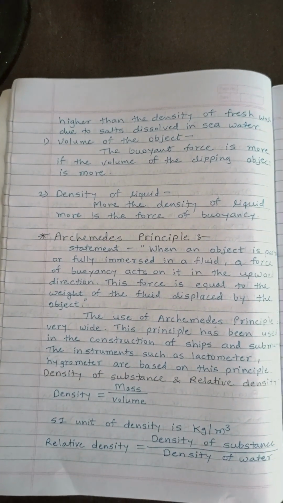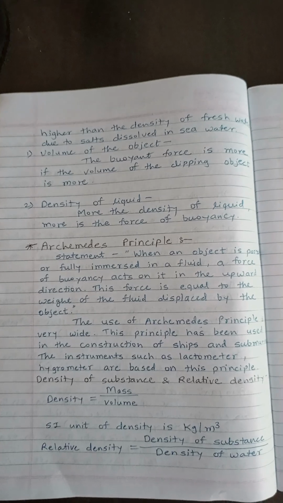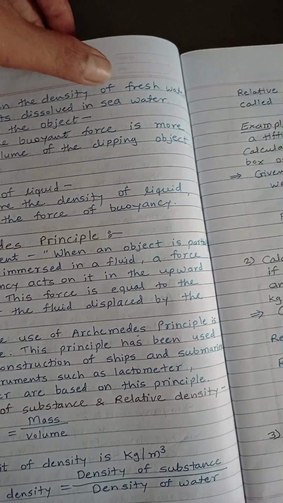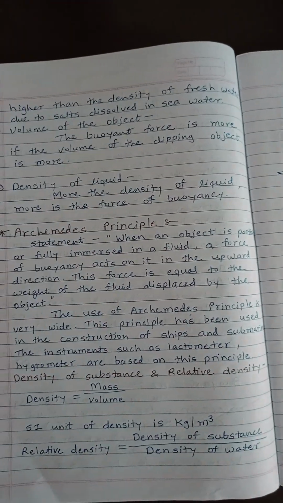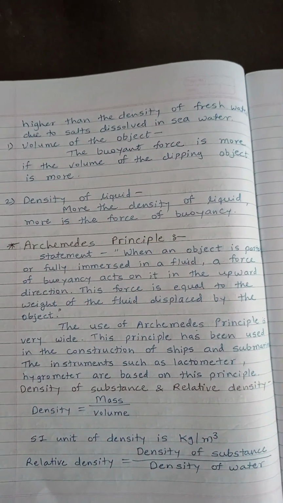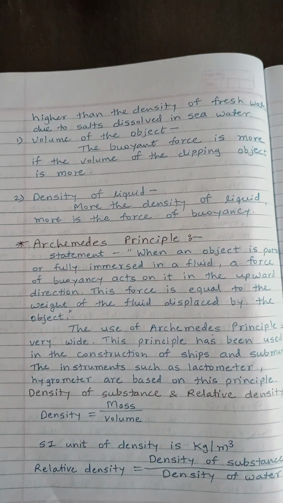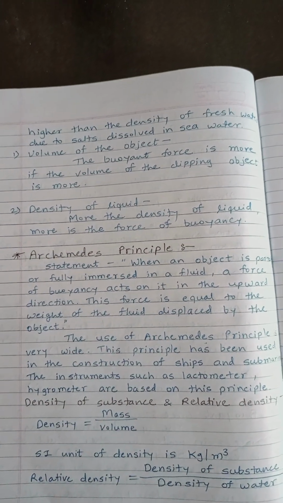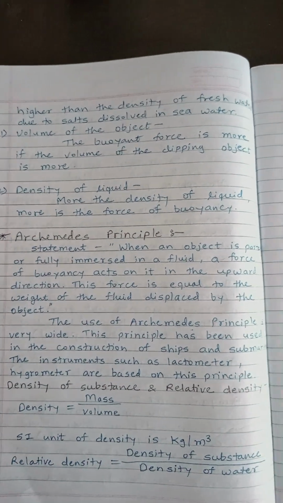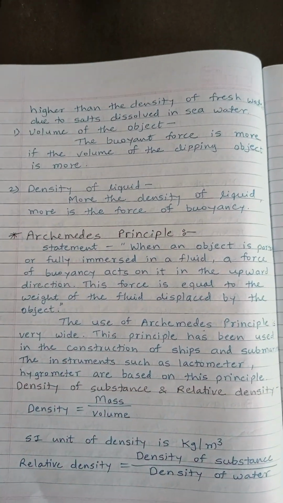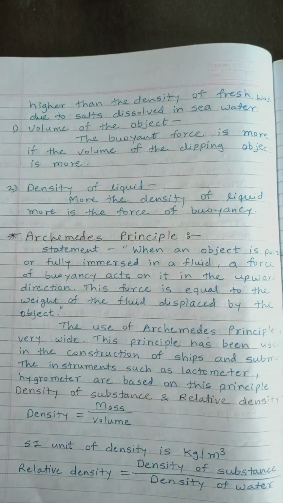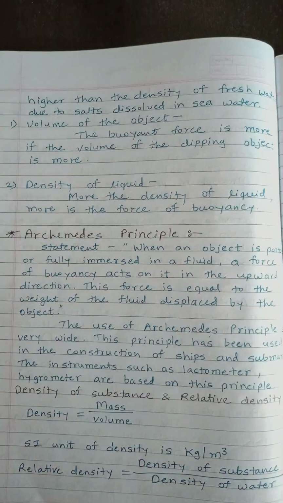Next, Archimedes principle. What is the statement? When an object is partially or fully immersed in a fluid, a force of buoyancy acts on it in an upward direction. This force is equal to the weight of the fluid displaced by the object. The use of Archimedes principle is very wide. This principle has been used in the construction of ships and submarines. Hydrometers are based on this principle.